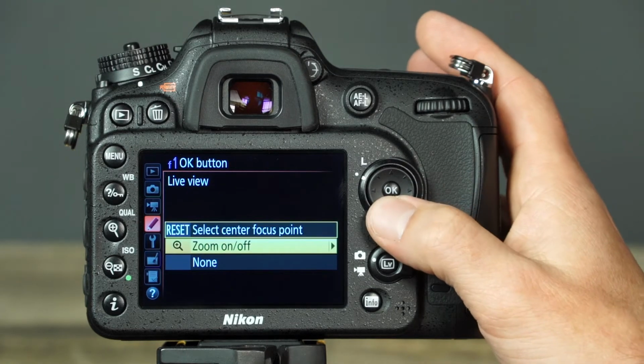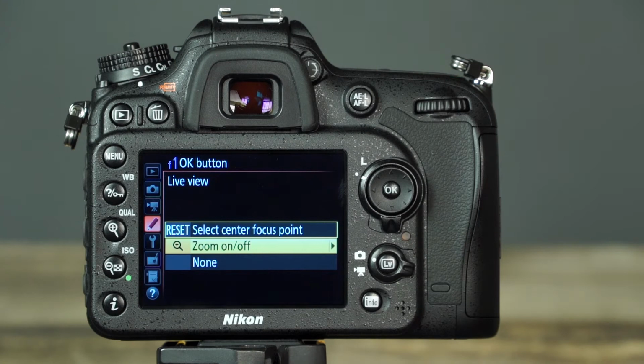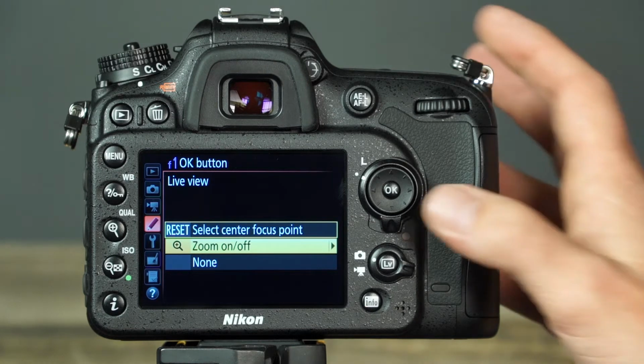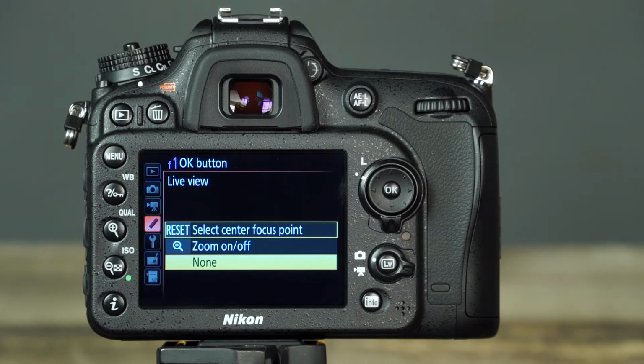Next, you can choose Zoom On/Off. With Zoom On/Off selected, pressing the OK button will display a magnified view of the live view scene, so you can check for good focus. The last option is None, which will disable the button's function in live view mode.